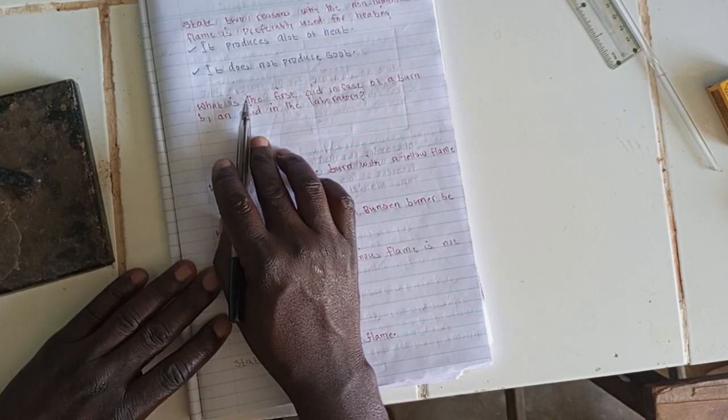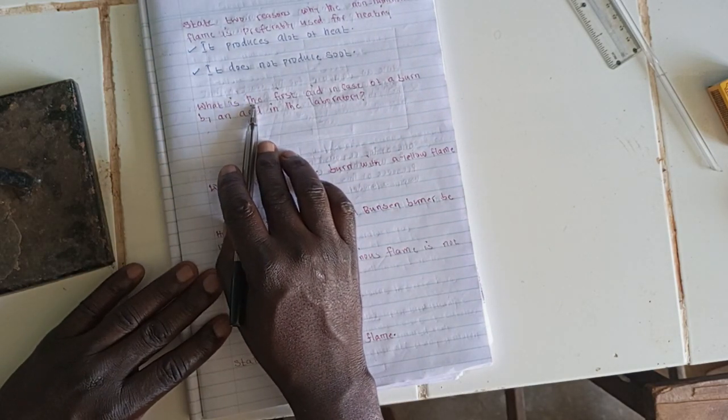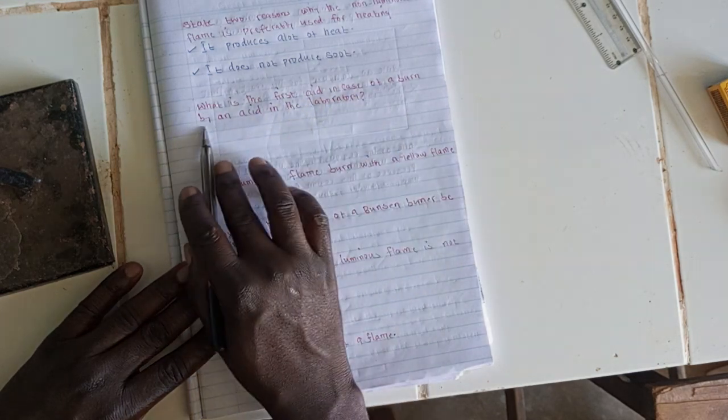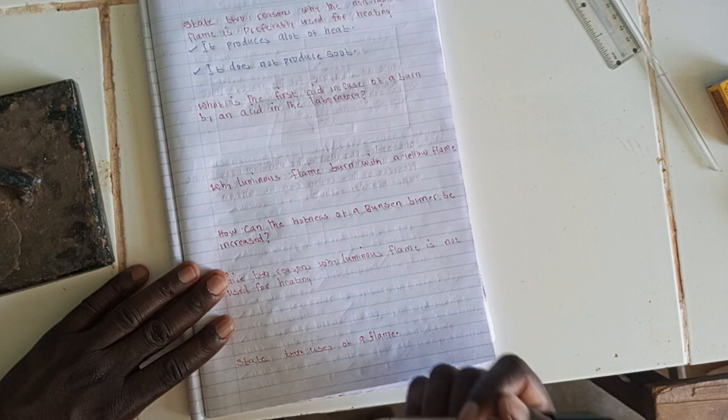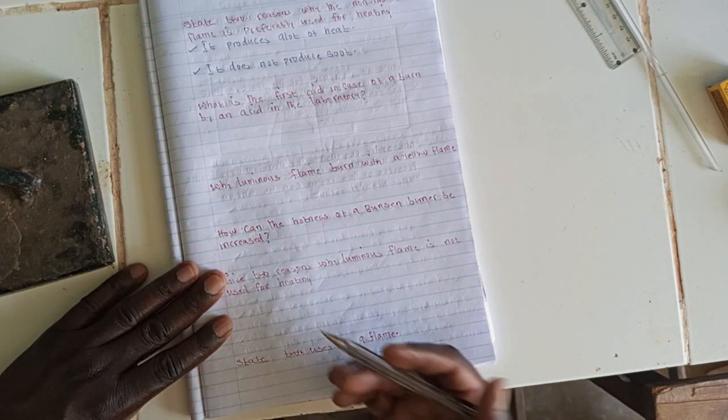What is the first aid in case of a burn by an acid in the laboratory? So the first aid is to wash the burnt part with a lot of cold water.